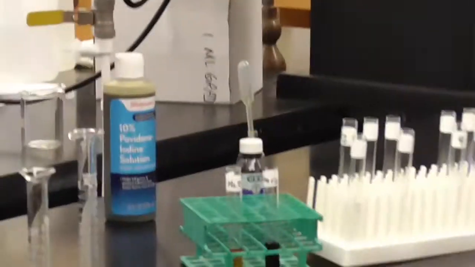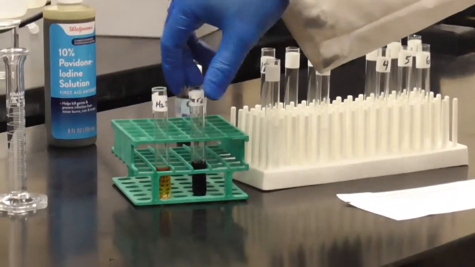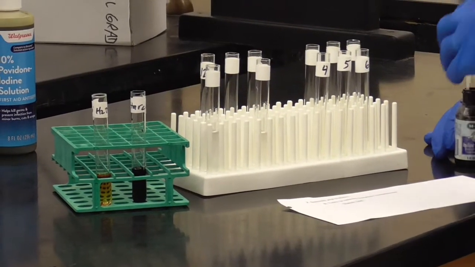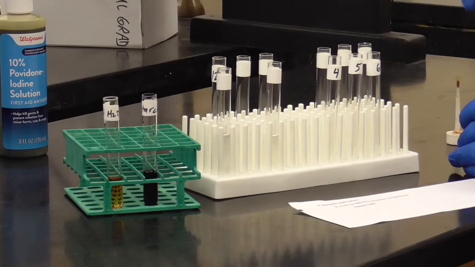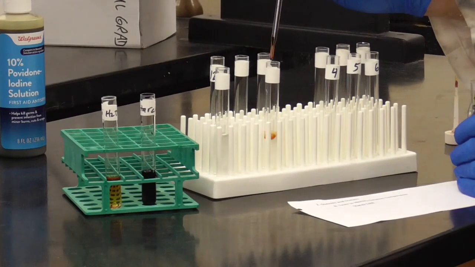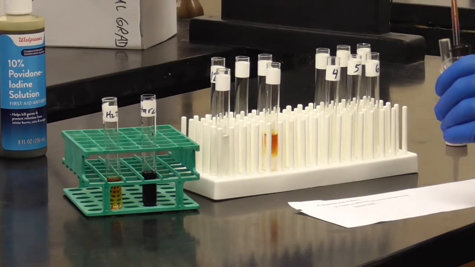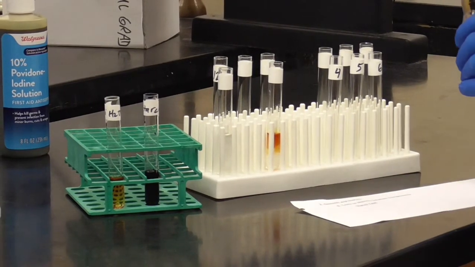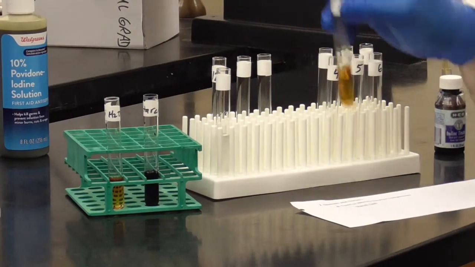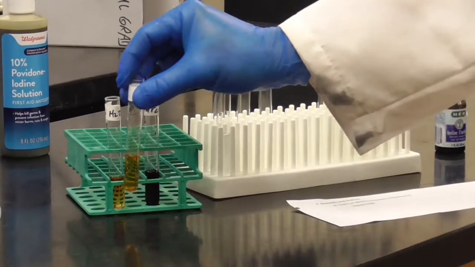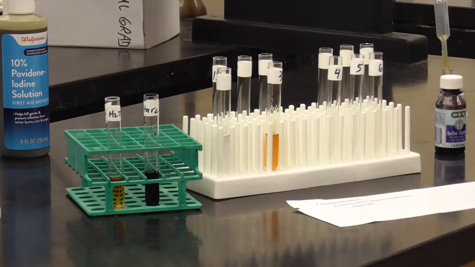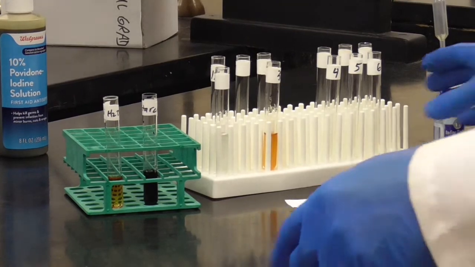So we're here, the starch test. Remember, that was our negative, and that's what our positive looks like. All we do is add a couple drops of the iodine to it. So we'll do that here in test tube number 3. 1, 2, 3. Mix that up. And clearly negative for starch.